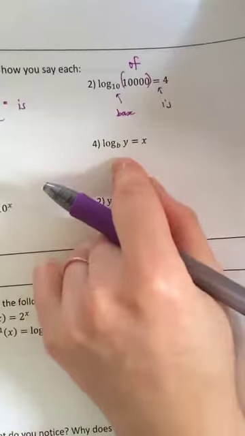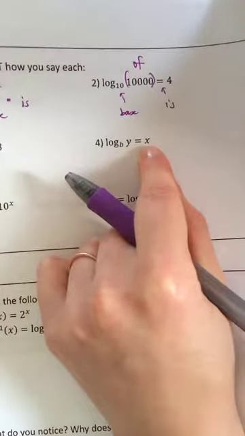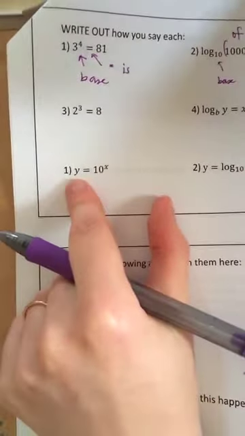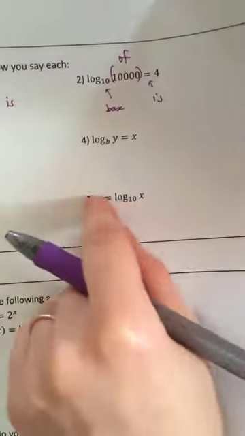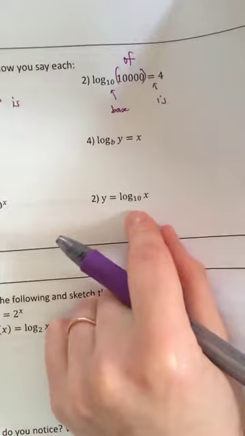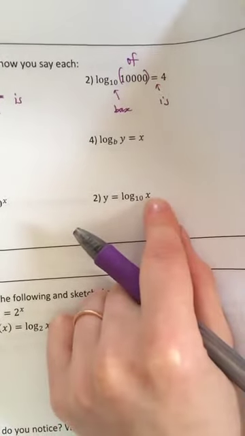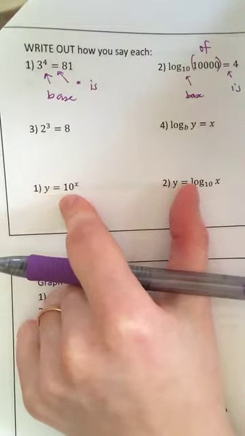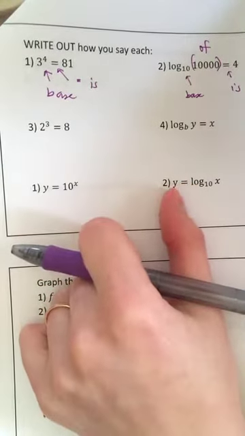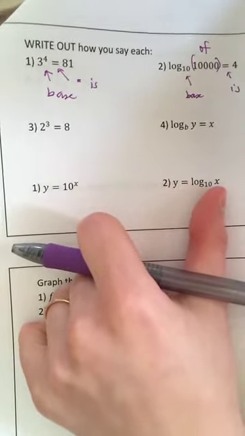Log base b of y is x. Y equals 10 to the xth power. Y equals log base 10 of x. You could also say both of these with is. Y is 10 to the x power. Y is log base 10 of x.